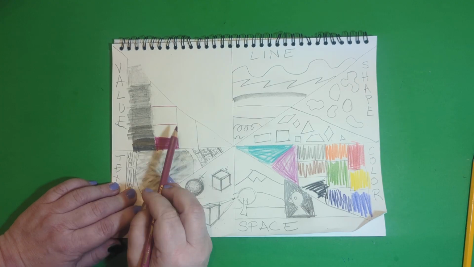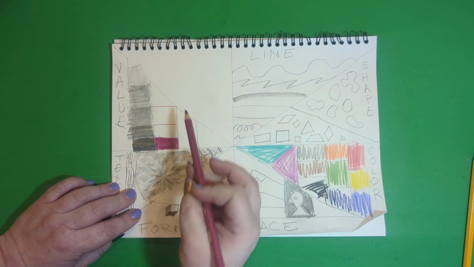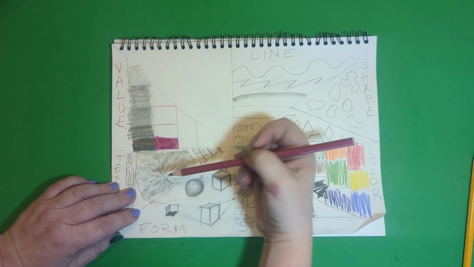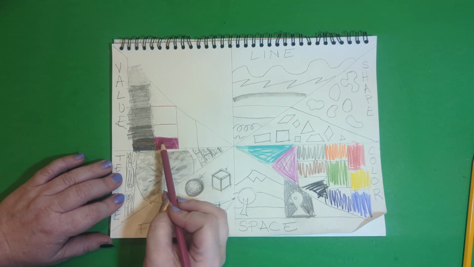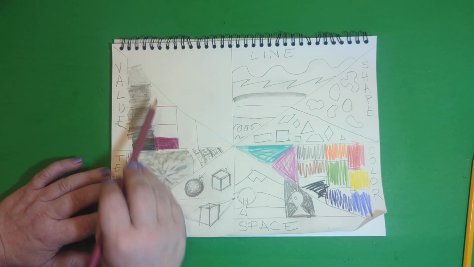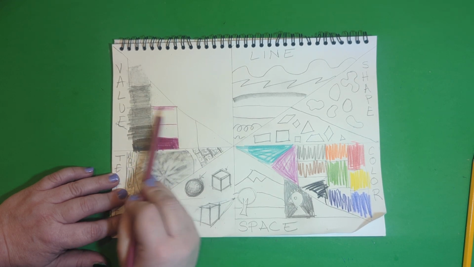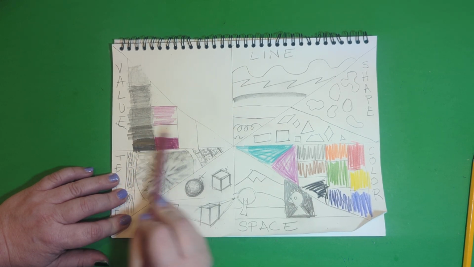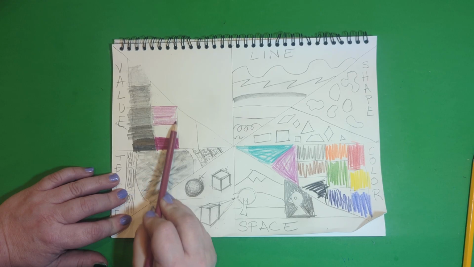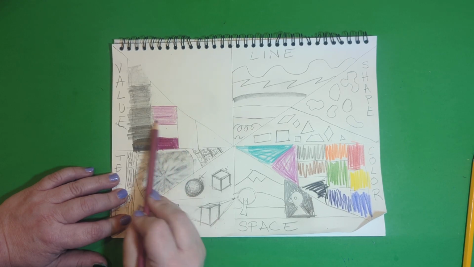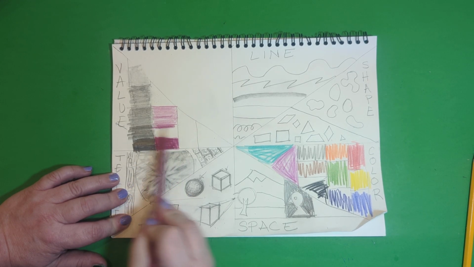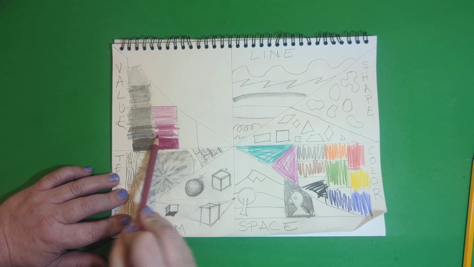These are going to be maybe not as much of a gradation because I am doing fewer sections. So I want something that's light and then darker.